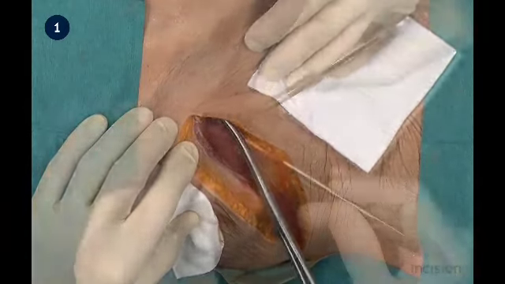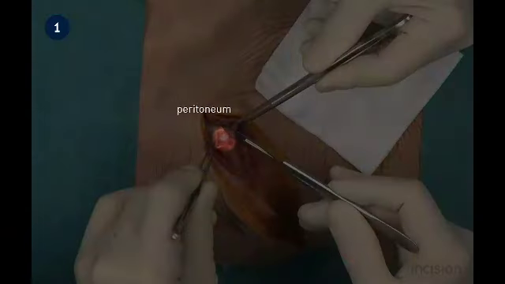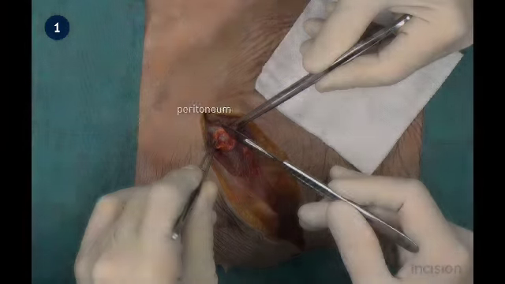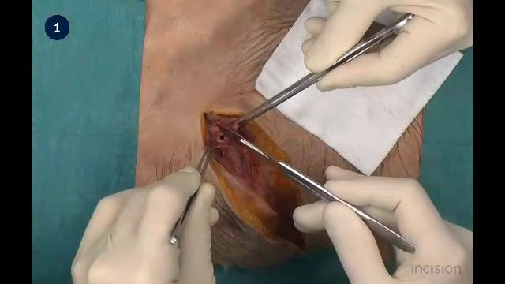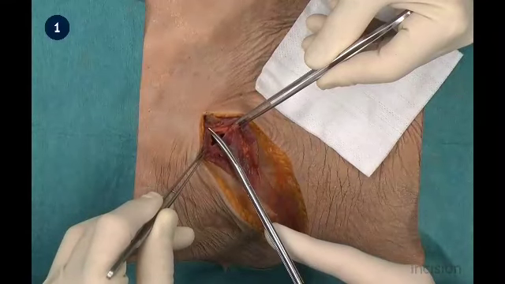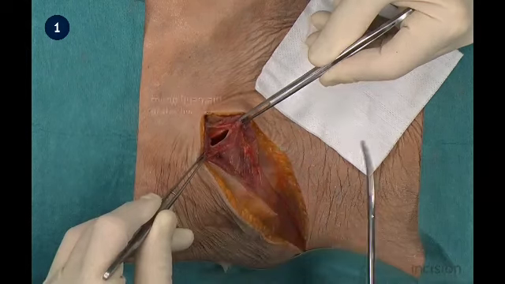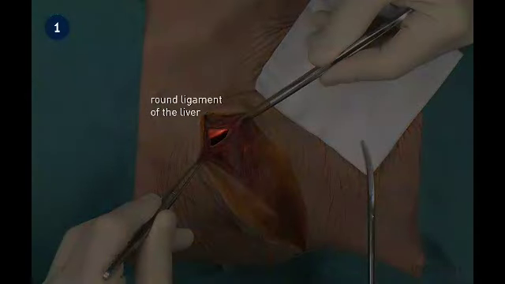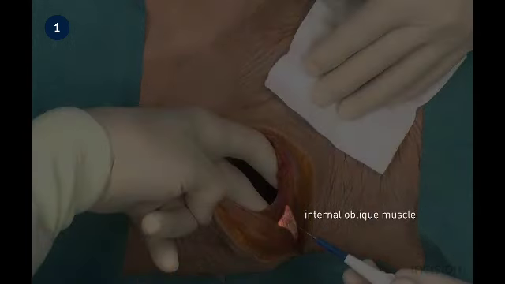The peritoneum can now be identified as a smooth, thin layer, usually with preperitoneal fat present. The peritoneum is incised and the posterior layer of the rectus sheath is incised simultaneously, exposing the round ligament of the liver. Laterally, the internal oblique muscle is highlighted and transected.